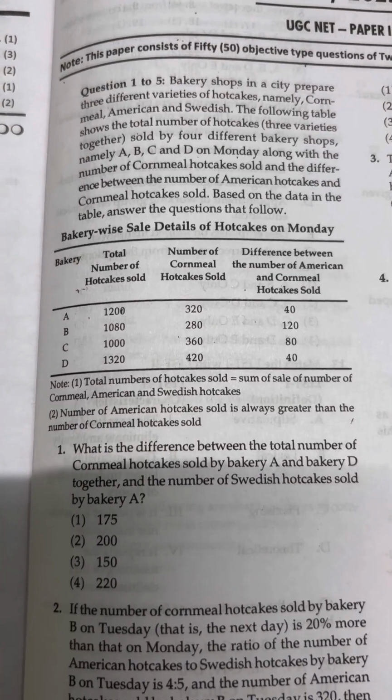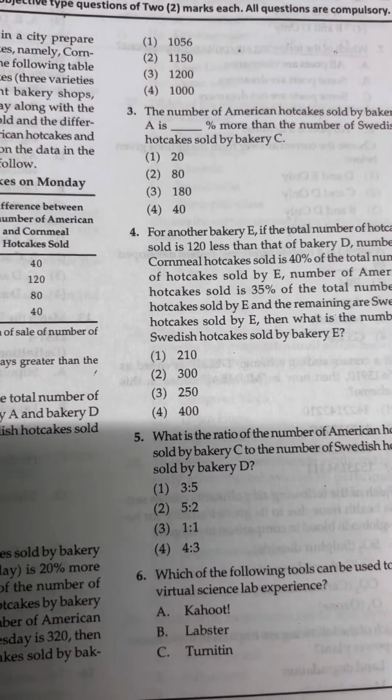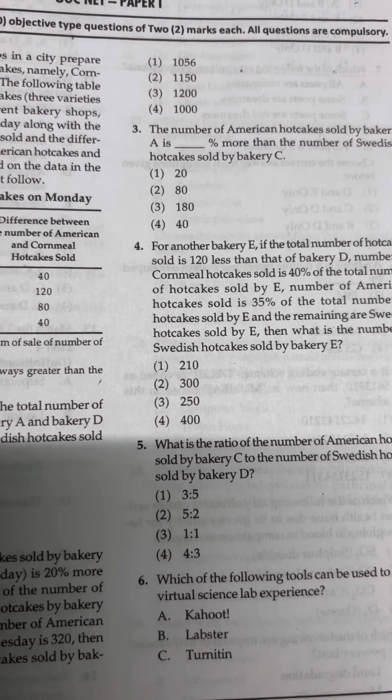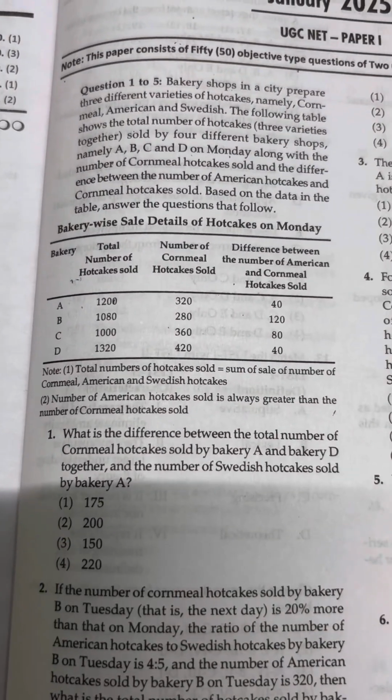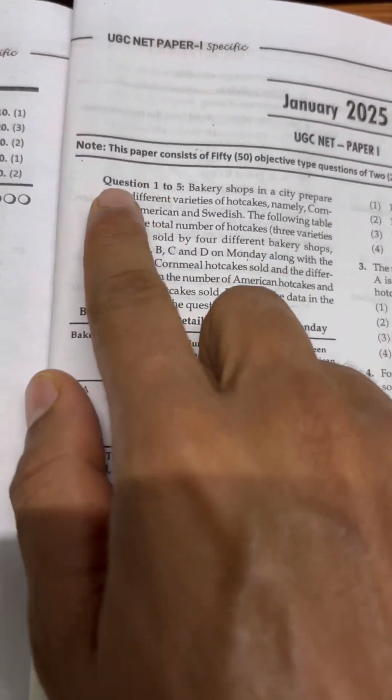Now, following that table, there are 5 questions. You can see the first question, second question, and on this side we have the third, fourth, and fifth questions. The sixth is a different, separate question. So up to 5 questions are based on this table, as they said here, questions 1 to 5.